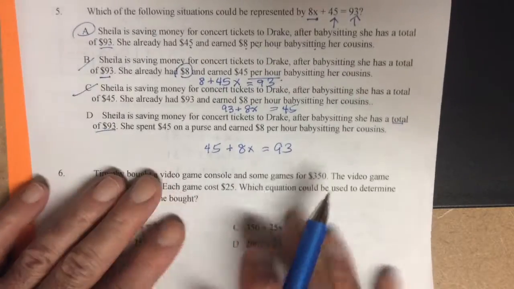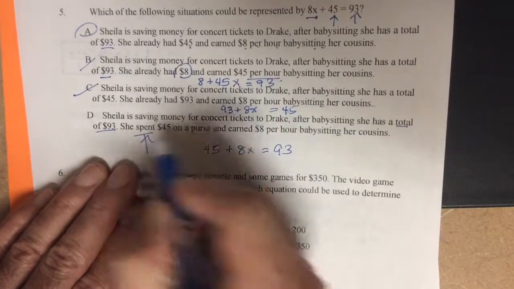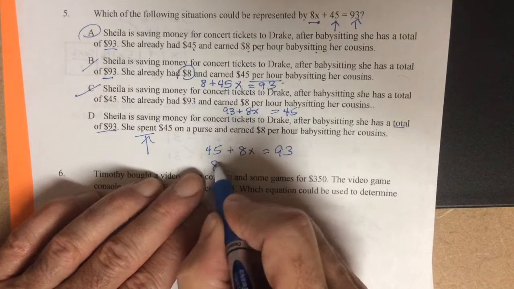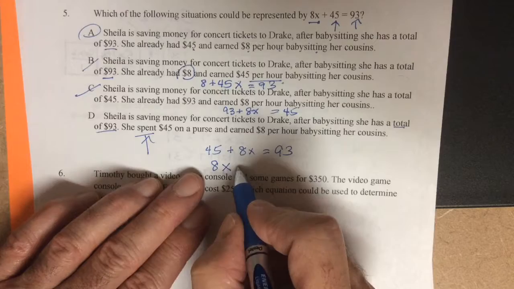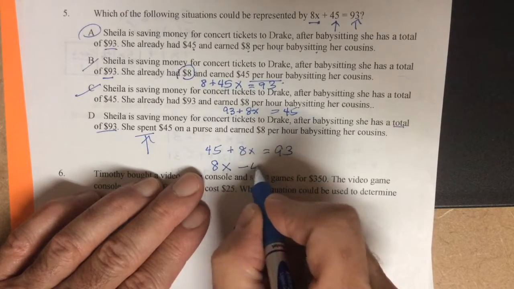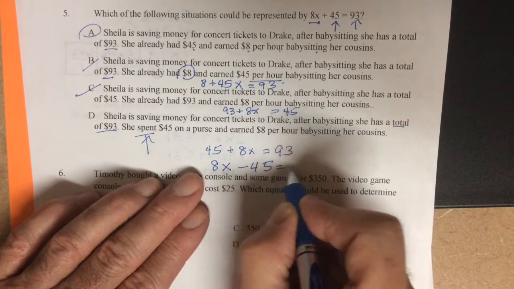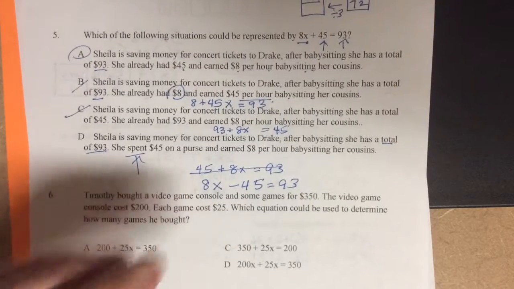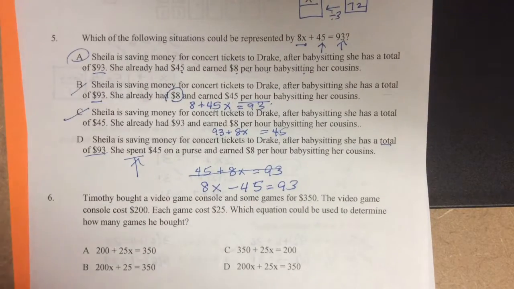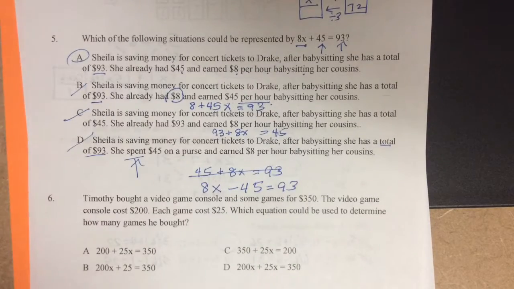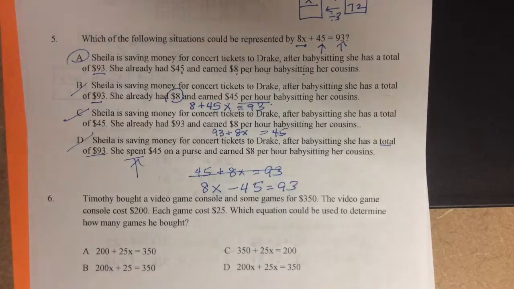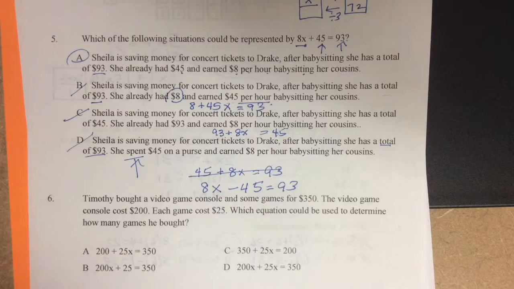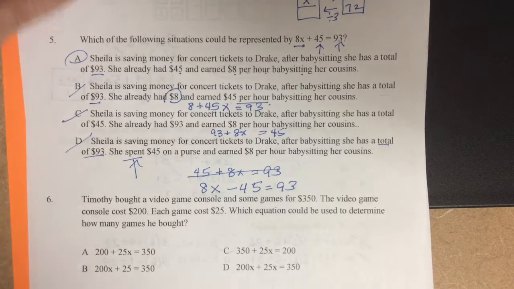Well, this one, the key word there is spent. So actually this would be $8 an hour. She earned, $45 she spent. So even though that looks like it might be correct, the reason that D is wrong is because she's subtracting the $45. She's spending the money. Okay, that was a tough one.